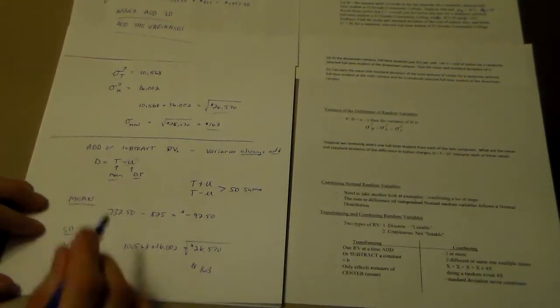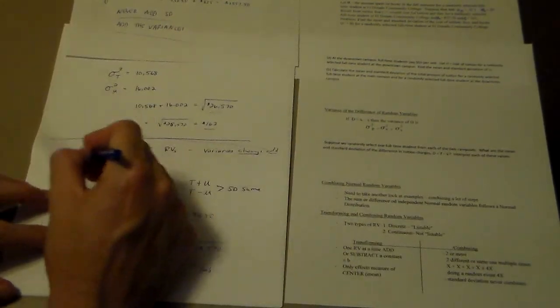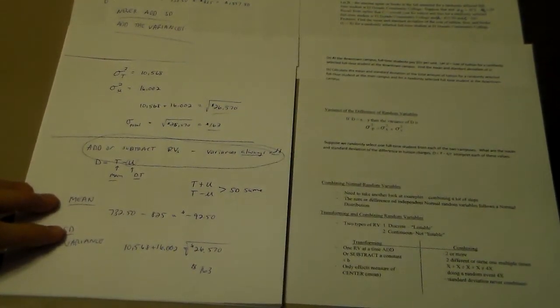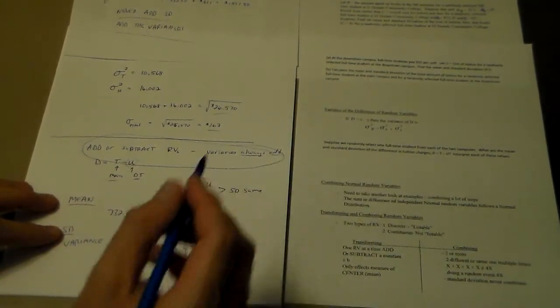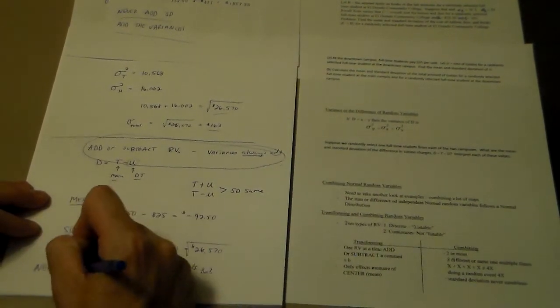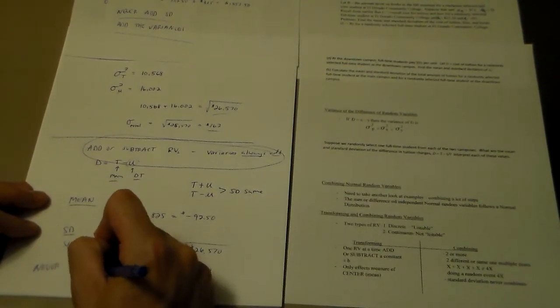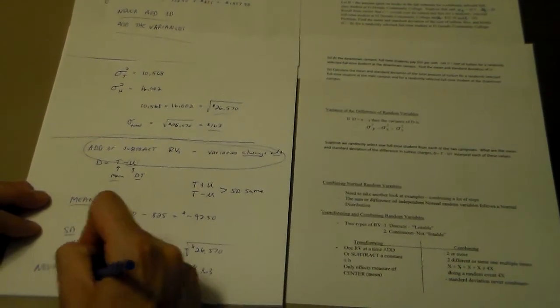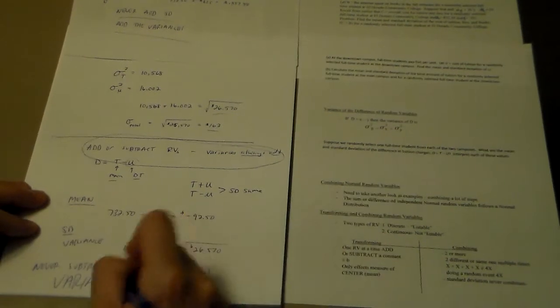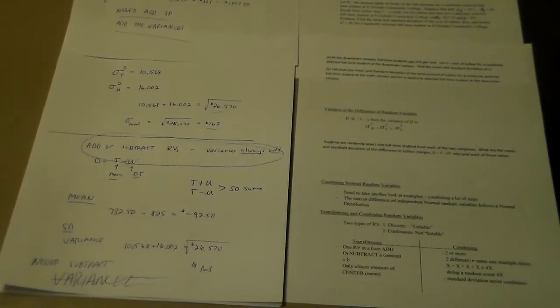Okay? Write it down. Star it. Highlight it. I'm telling you, it's going to be in a quiz. It's going to be in the test. It's a big idea. Variances always add. You can never subtract. Never subtract variances. Never. All right? So I'm hoping that makes sense.